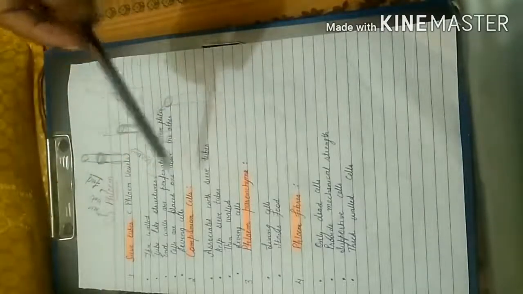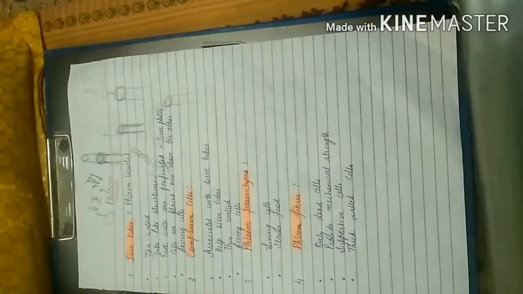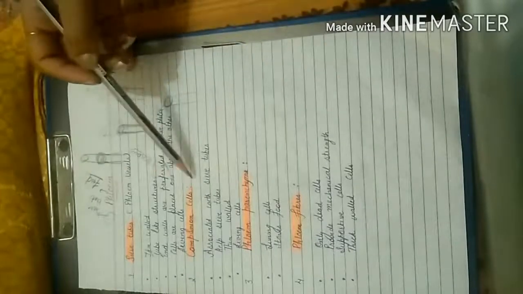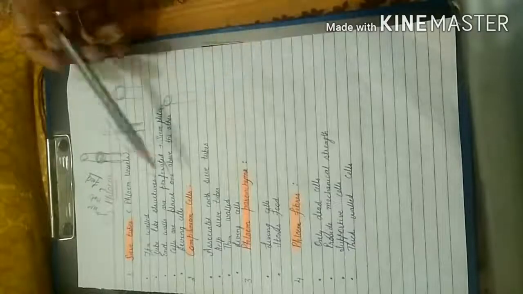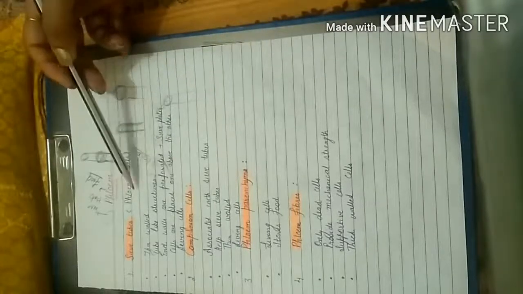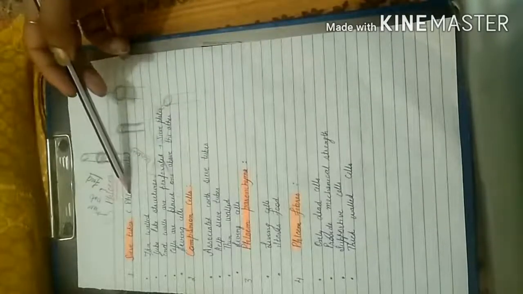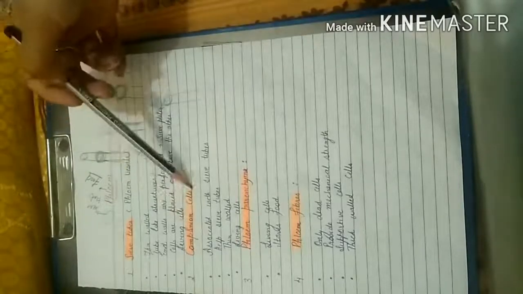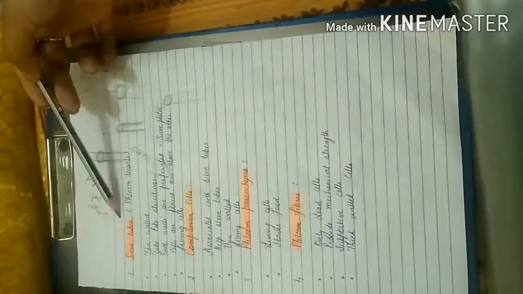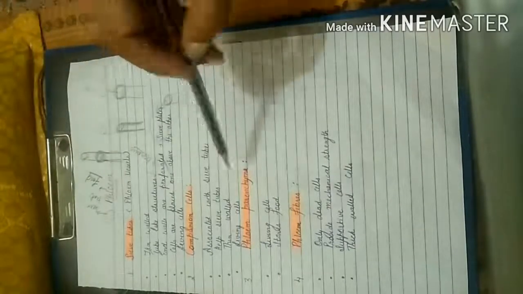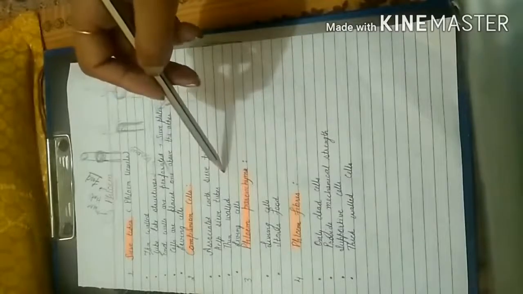Then next one is the companion cell. Companion cells as such are not playing any major role, but they are simply the associated cells with the sieve tubes. You may say that these companion cells are the best friends of sieve tubes. They are simply helping the sieve tubes, right? They are also thin-walled and they are living cells.